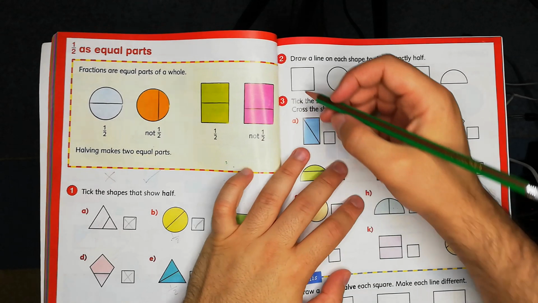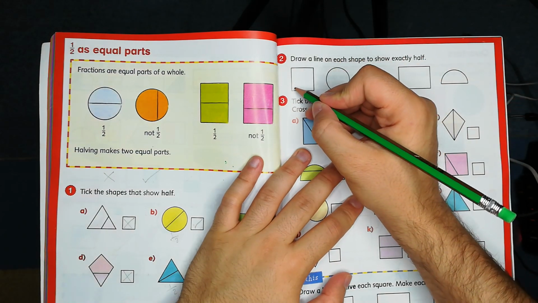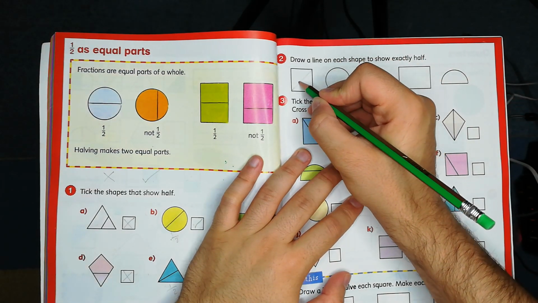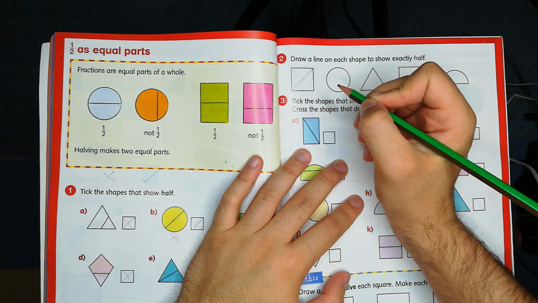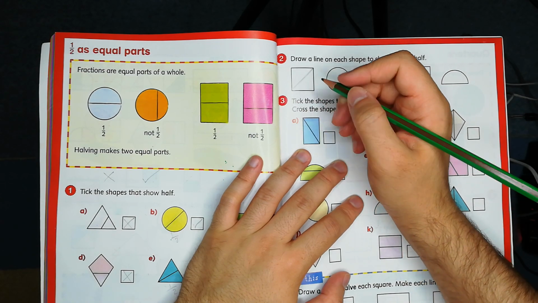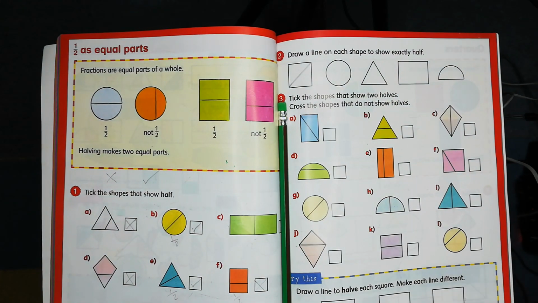Now, again, we don't have to have it this way or this way. We can have it like this as well. This is a half. This side is the same as this side. So there are many ways you can halve a shape. So let's take a look.